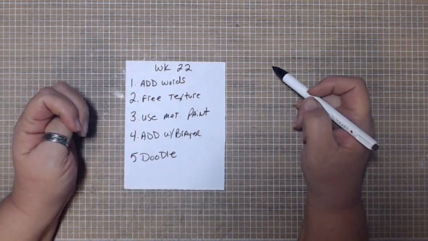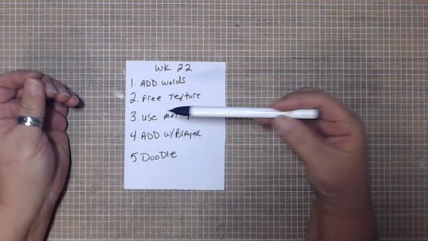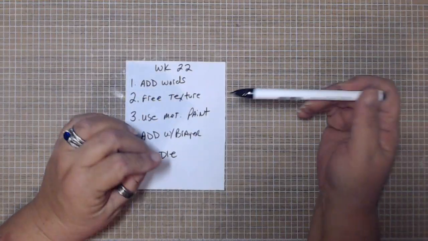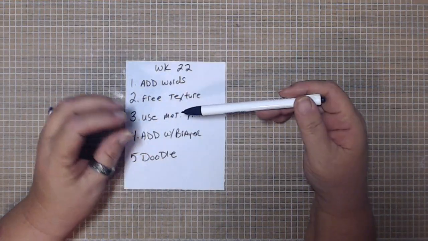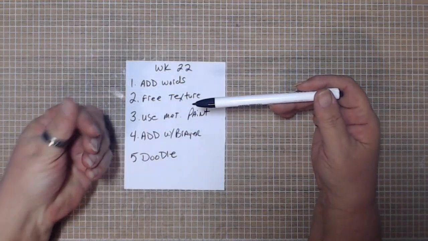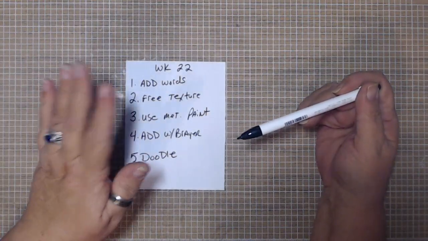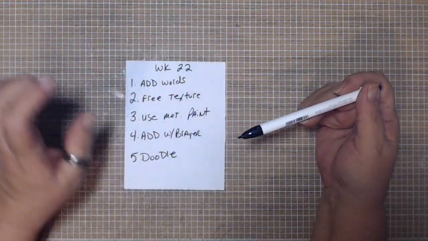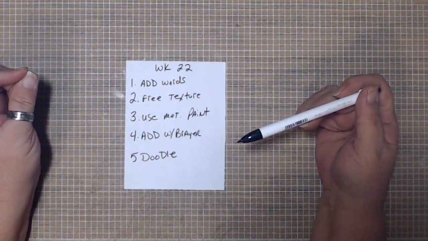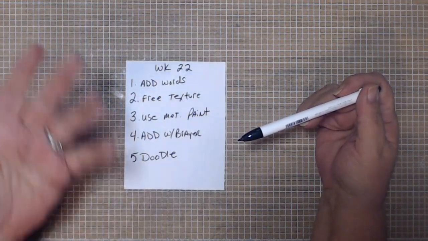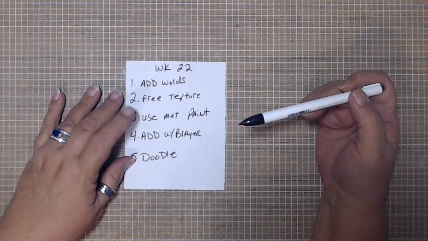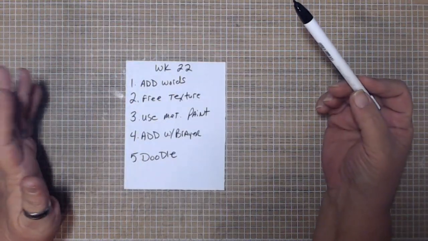Doesn't matter. Free texture. So texture is anything made of fibers or that gives you some kind of a rough feeling. So texture paste, gesso, fiber, fabric, hot glue. These are all forms of texture. Metallic paint is any color metallic paint that you would like.